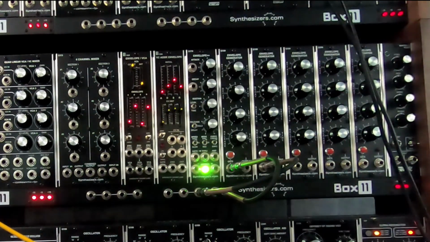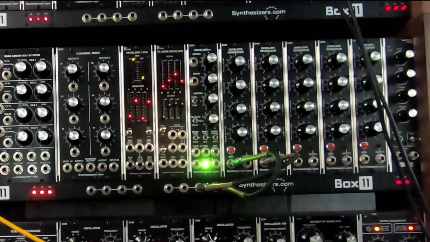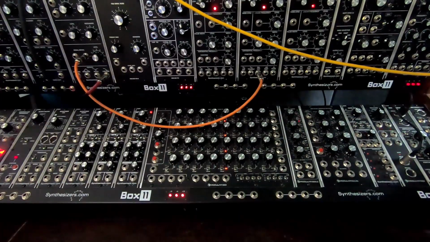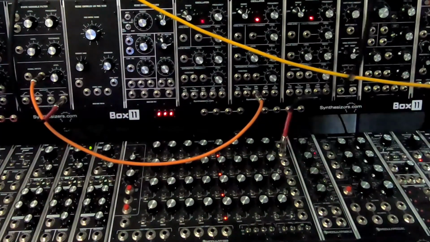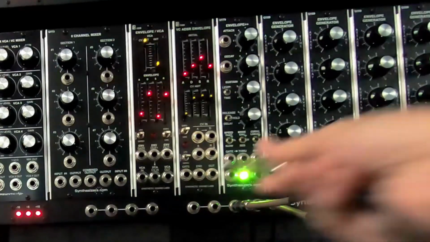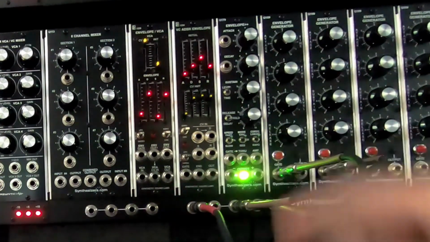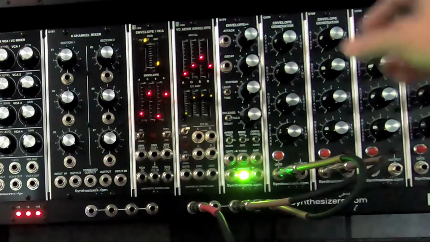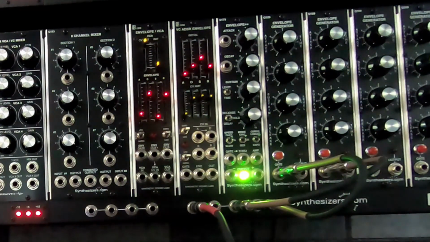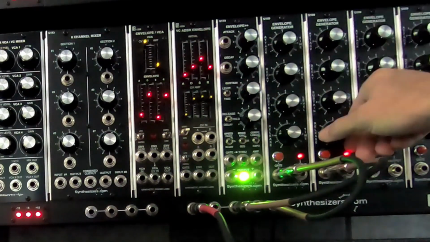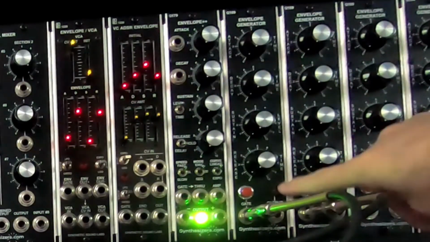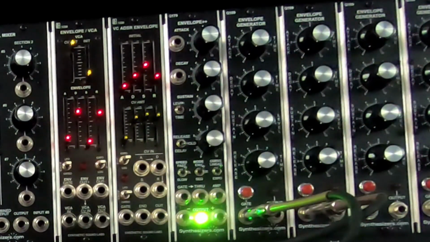And this gate is going to come from the sequencer over here. So I'm going to take the gate output from the first row of the sequencer and plug it into the mult over here. This mult is going to trigger both envelope generators. If I start the sequence, you can see they are activated.